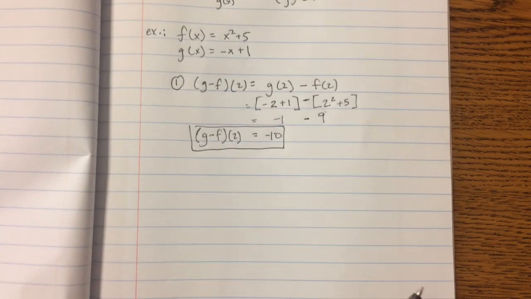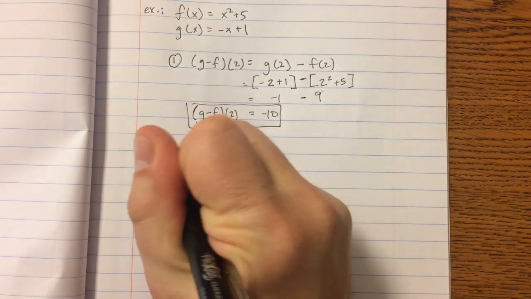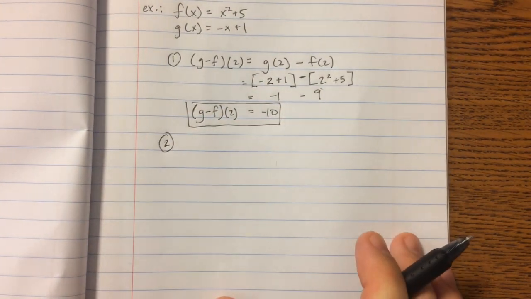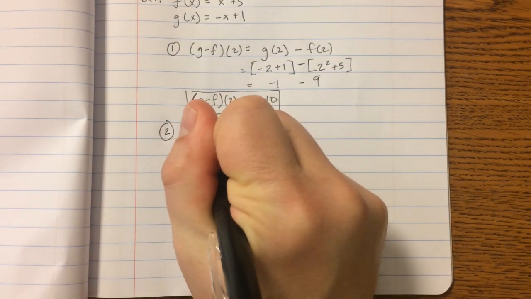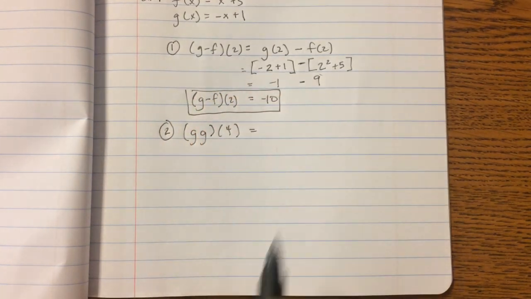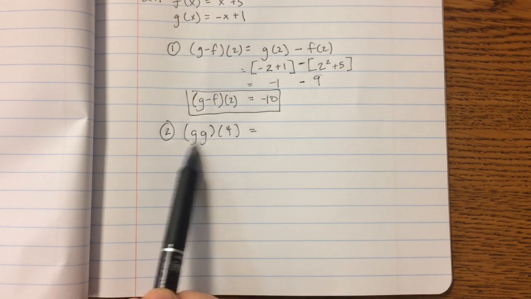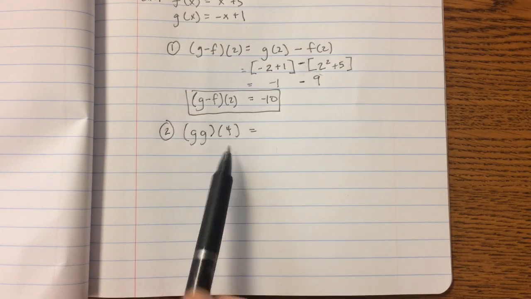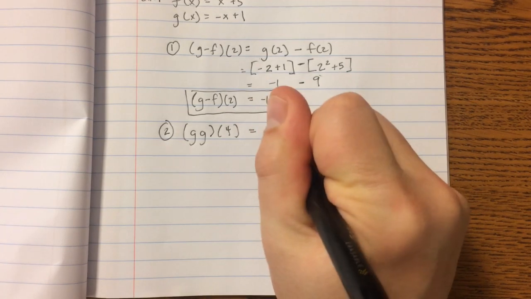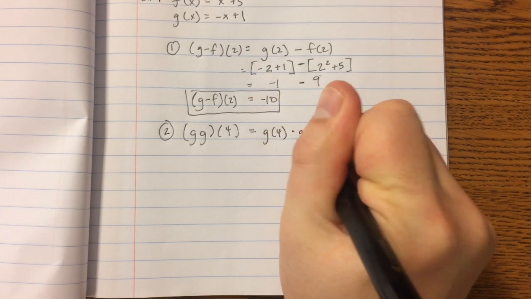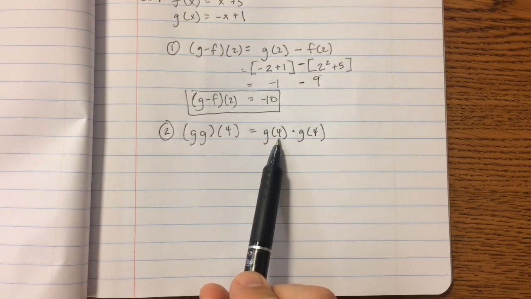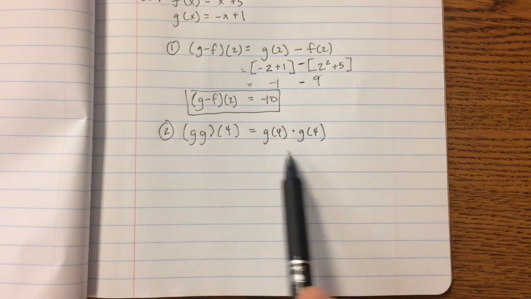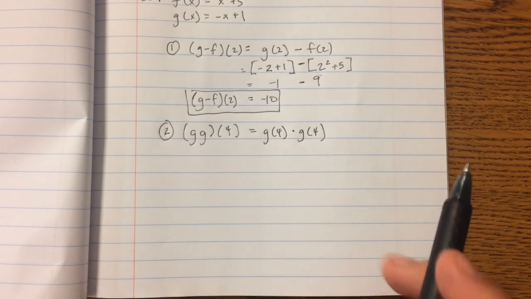Let's look at another one. So let's say we had g times g of 4. Again, let's think about the definition here. This just means g of 4 times g of 4. So what we will do is evaluate the function g when x is 4. And really, since this is the same thing, we only have to do it once, and then we'll just multiply it by itself.